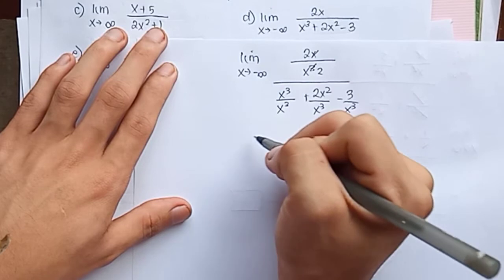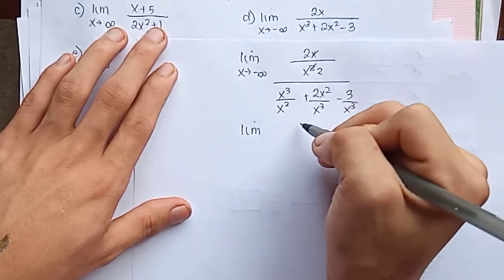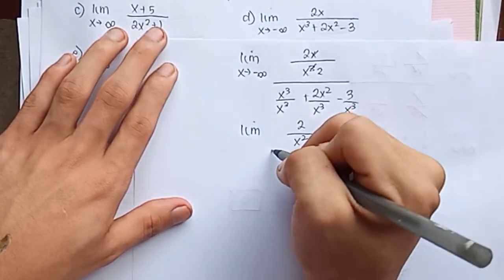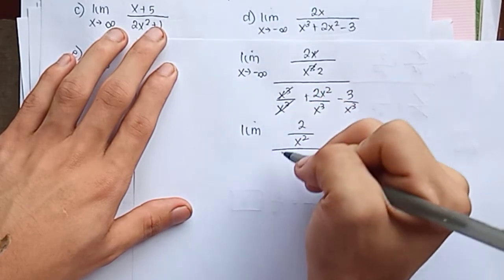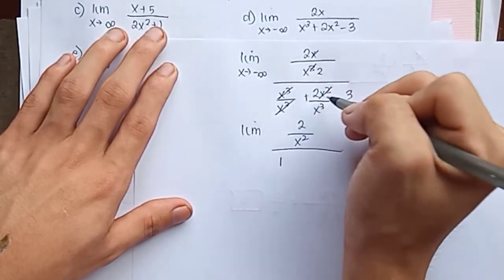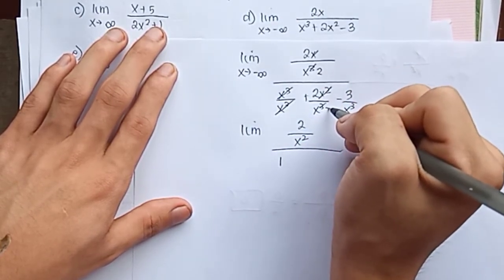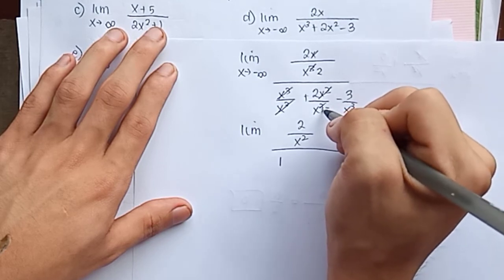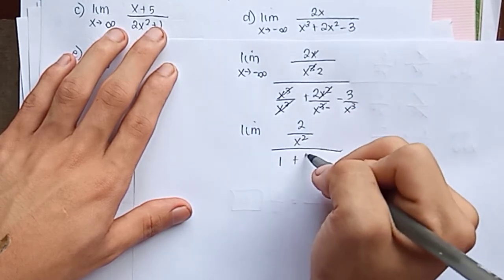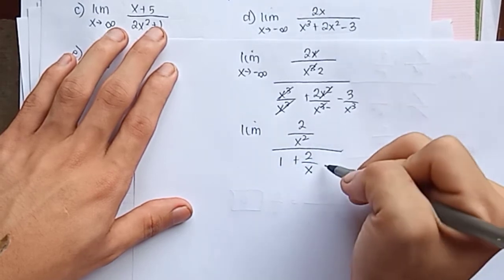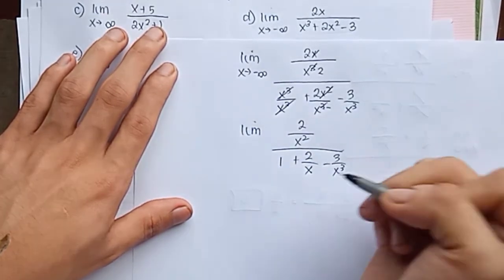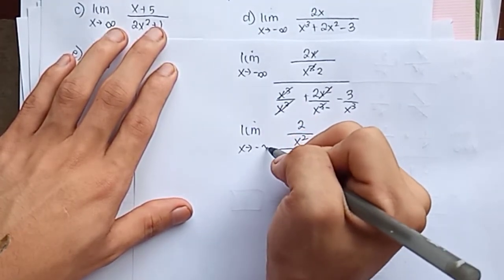Okay, so simplifying this one, I have 2 over x squared na lang, all over. Ito, cancel, that is equal to 1. Cancel, natira si x dito sa baba. So, I have 2 over x, negative 3 over x cubed, as x approaches negative infinity.